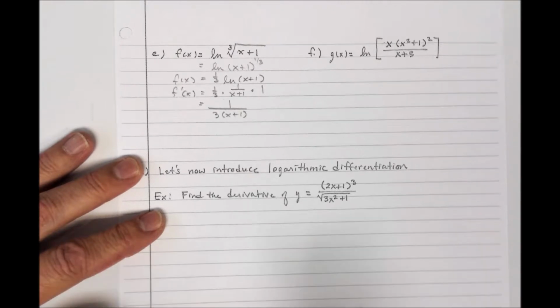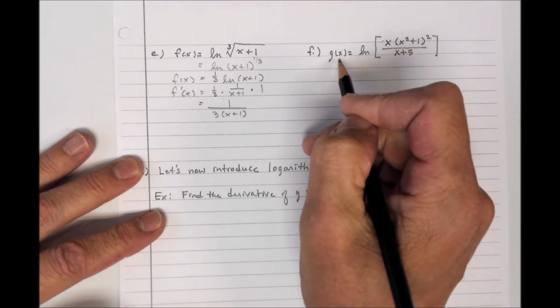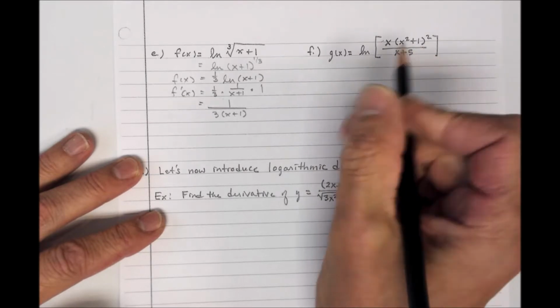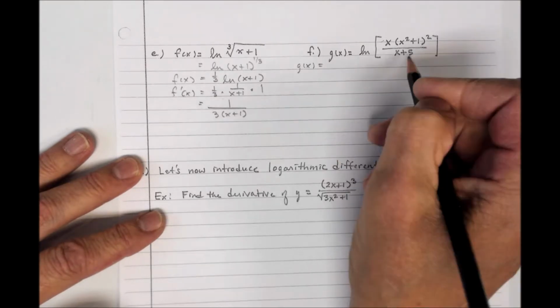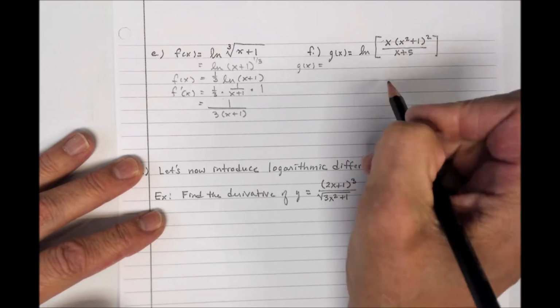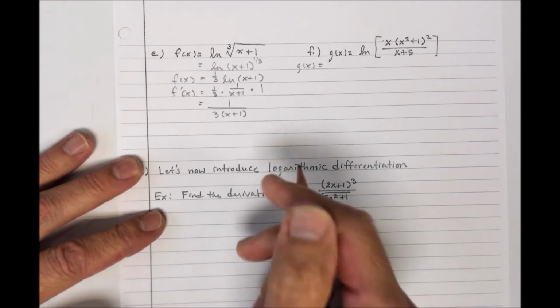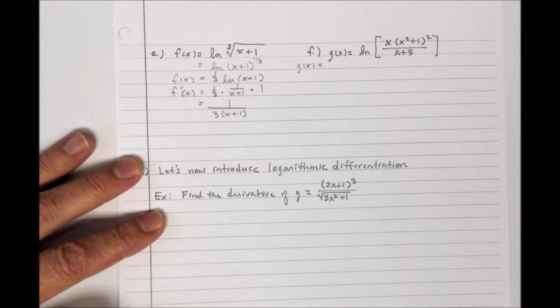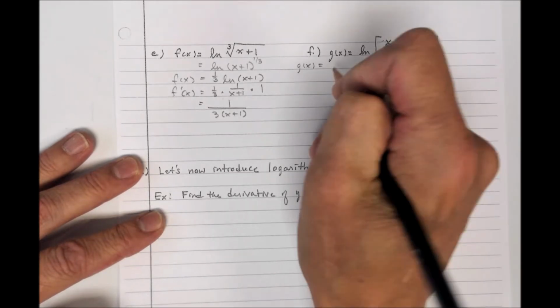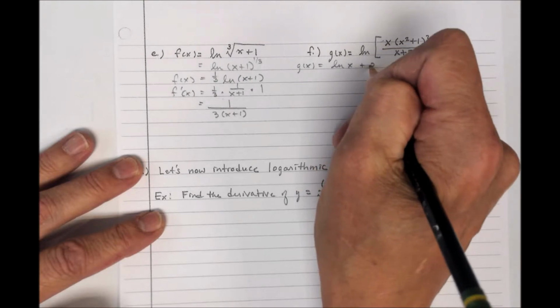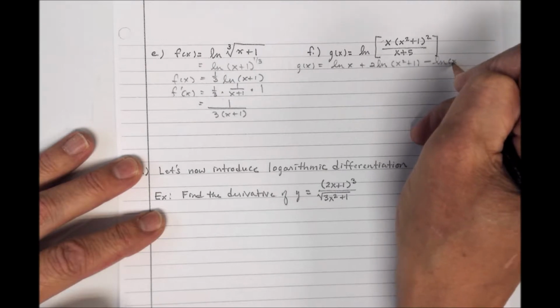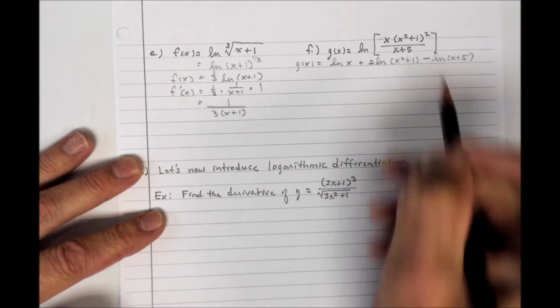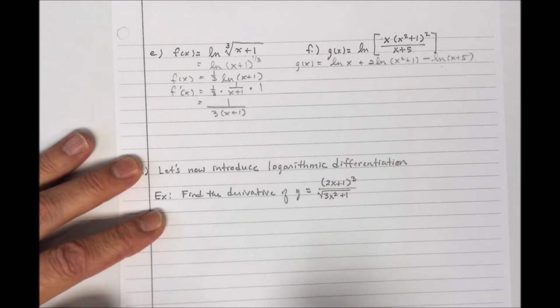Letter F. I am going to take the derivative, but before I do, I'm going to expand this, and I'm going to write this as g of x is equal to, this is why we practiced it at the beginning. I have a quotient, which is a difference. I have a product here. I'm going to do it all in one step. Hopefully you will remember enough from your pre-calculus days that this will help you a little bit, but you can do it more in one step if you need to. I'm going to write this as the natural log of x plus 2 times the natural log of x squared plus 1 minus the natural log of x plus 5. That was what I would get if I expanded this out, as we did in some examples earlier.